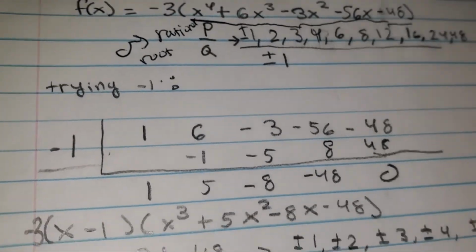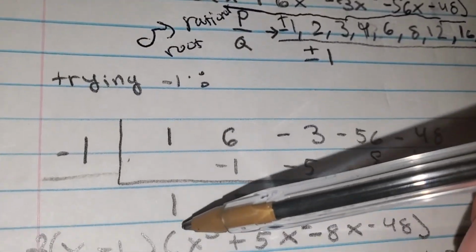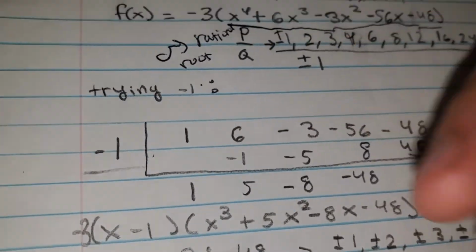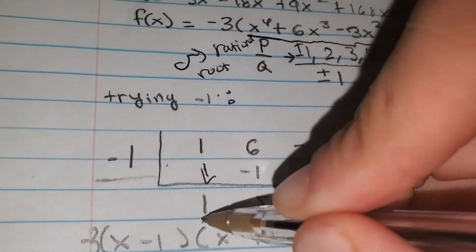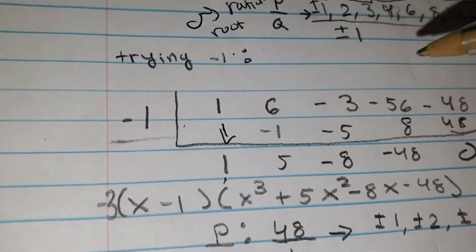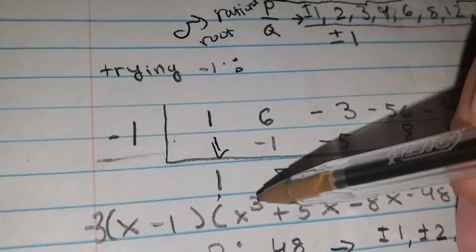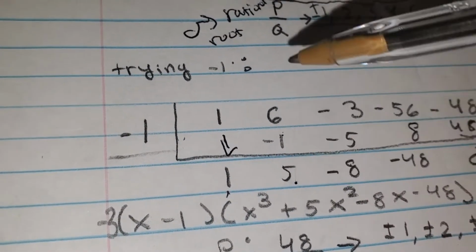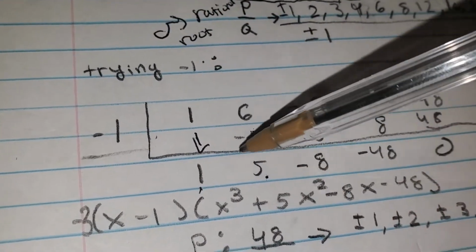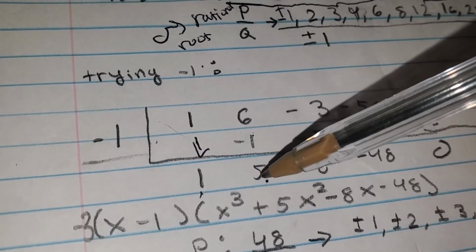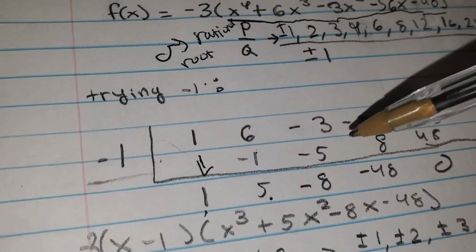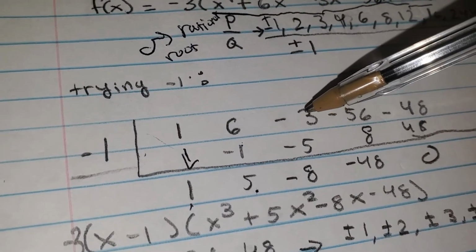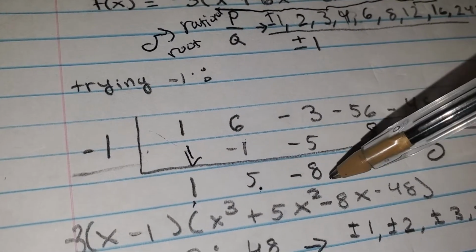Putting -1 on the outside, we bring the 1 down. Multiply: -1 times 1 is -1. We place it here and add. Multiply again: -5 times -1 is 5. Then we add: -3 plus 5 is... I mean, -3 plus -5 is -8.